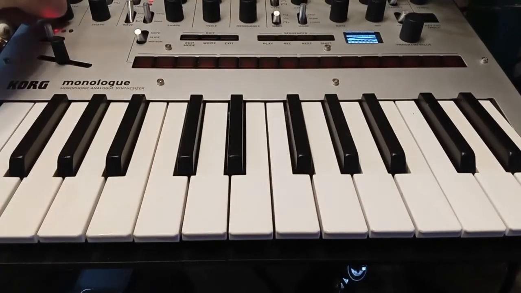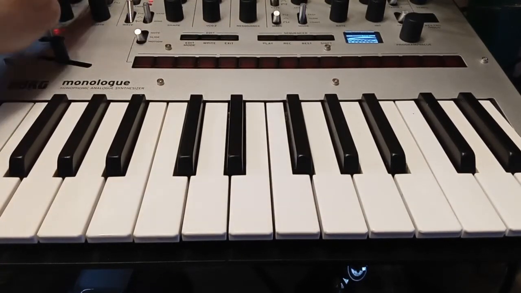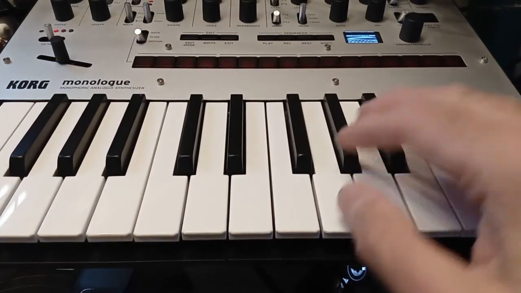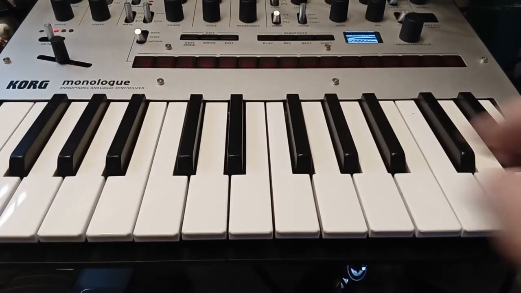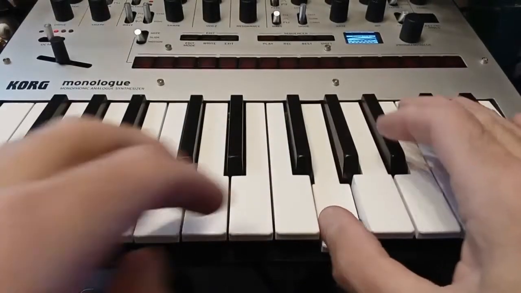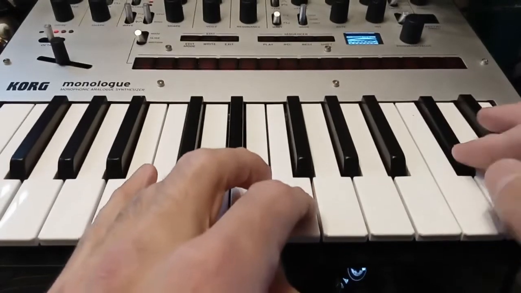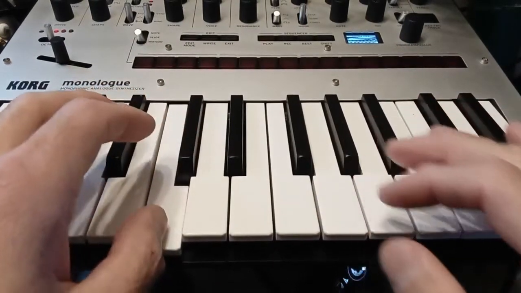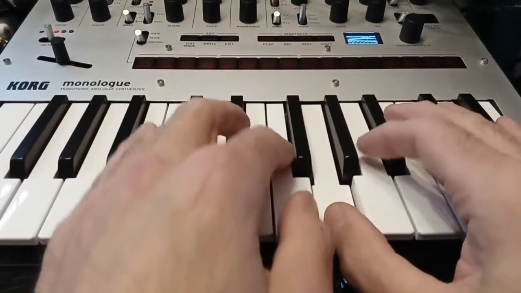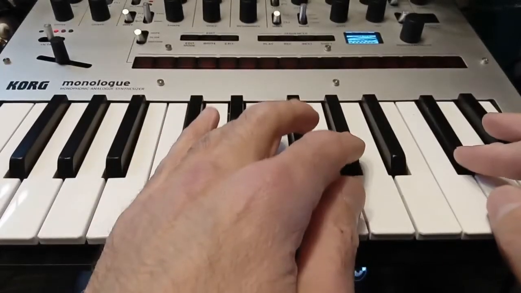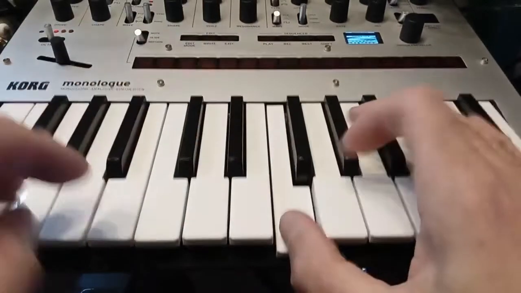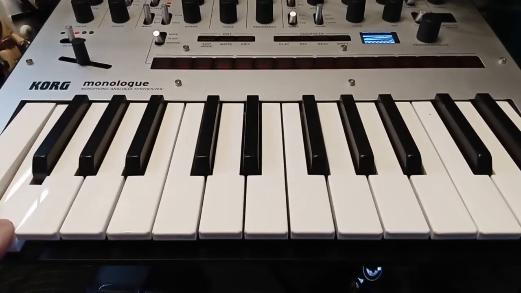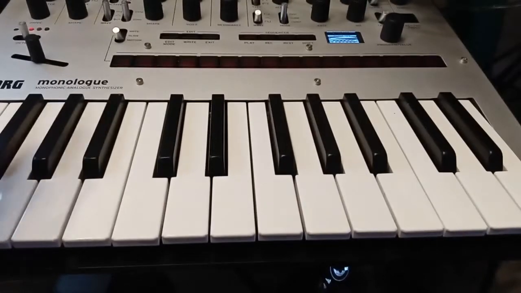We could take the drive right down. Oscillator 1 is set to a triangle. We could set oscillator 2 to a triangle, take the octave up on oscillator 2, try and make it a bit sweeter sounding, a bit more delay, a bit more reverb. Yeah, nice.